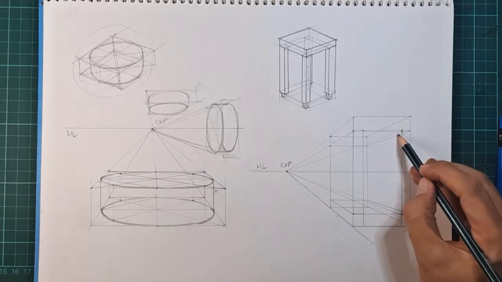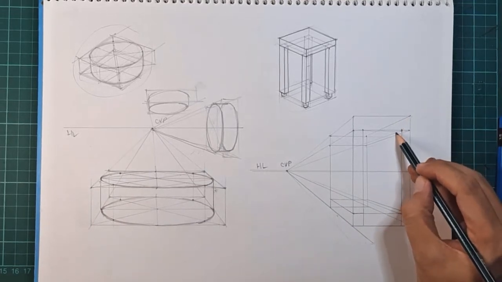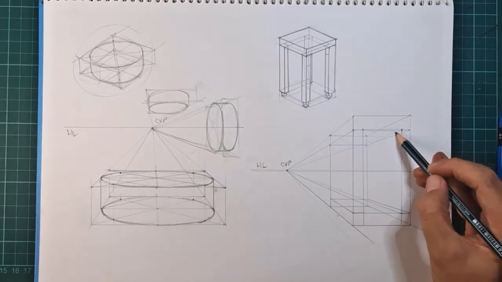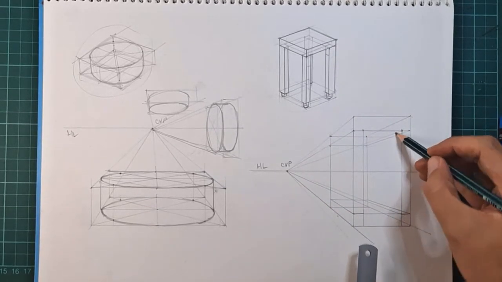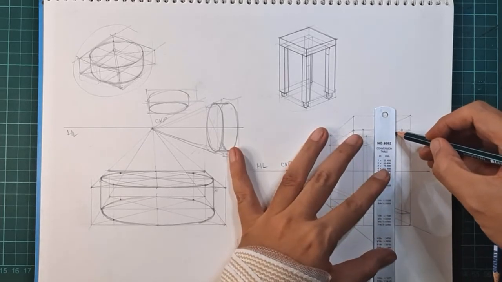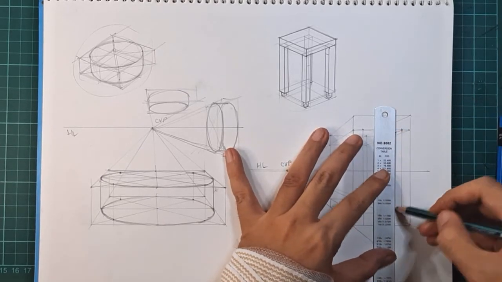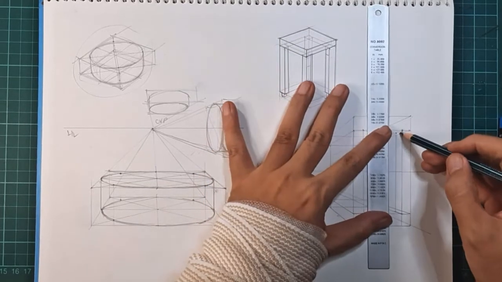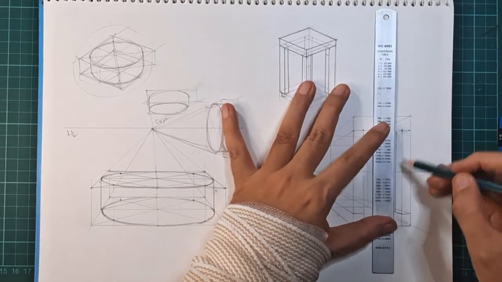And then I'm just going to estimate first this thickness right here. So I'm assuming that that's until here. Bring that down over to that corner. Now we have that one leg.